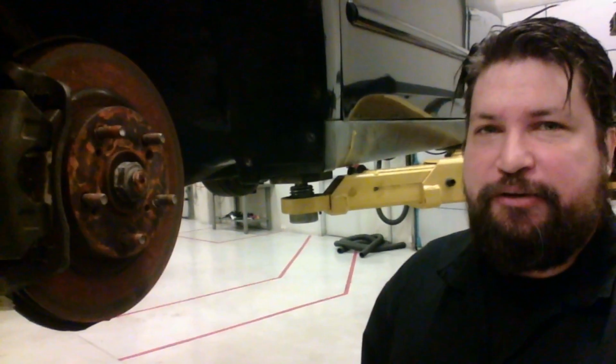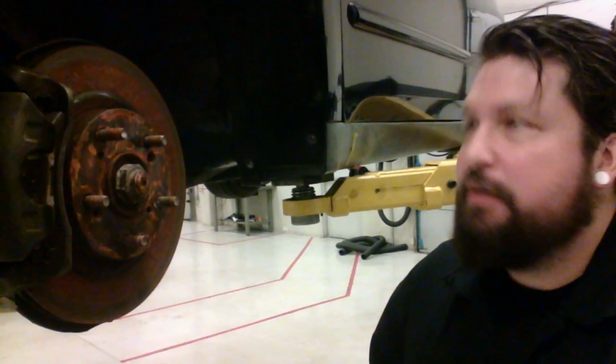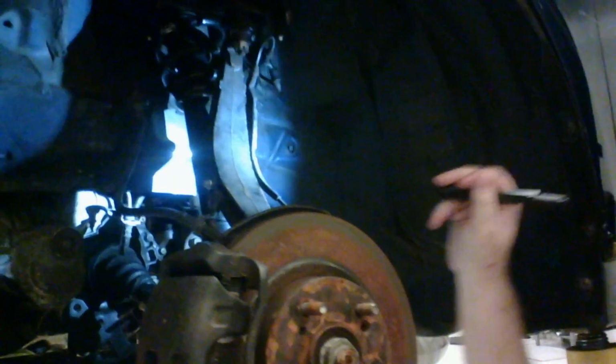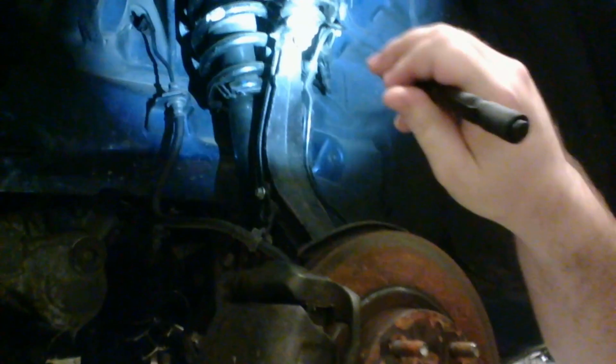Let's go over the steering and suspension system. As you can see here, we have a strut and spring combo, which affects the comfortability of your ride. Here we have an upper control arm and a lower control arm. Over on this side, we have a tie rod, which connects to your steering control. Down here, we have a strut bar.